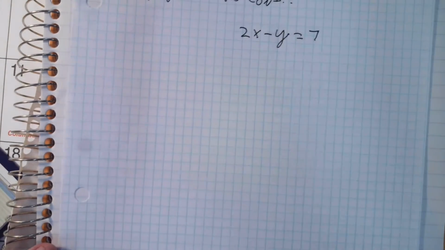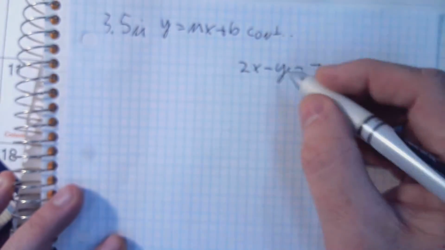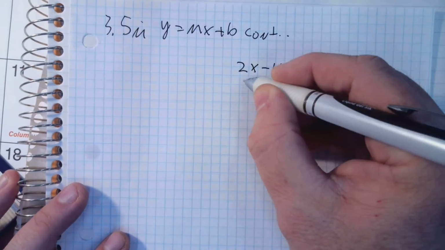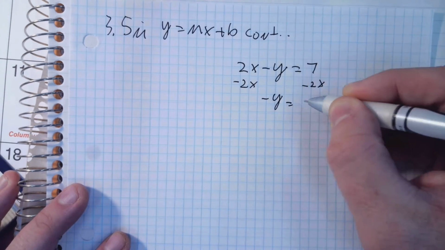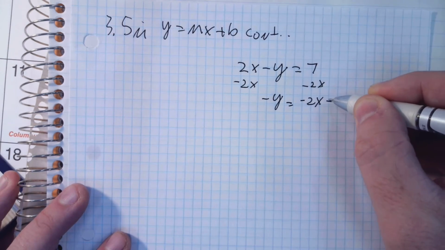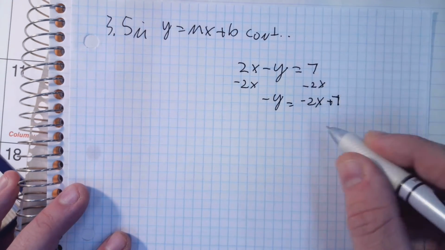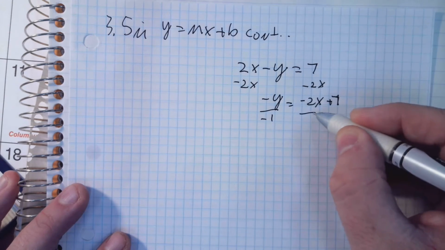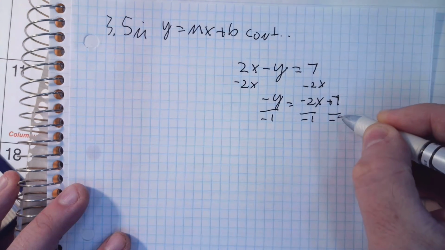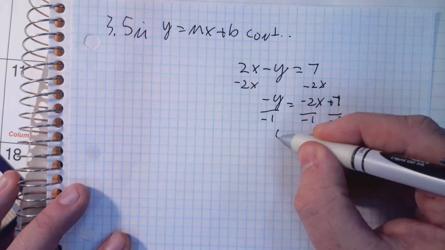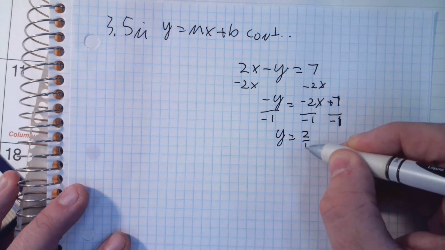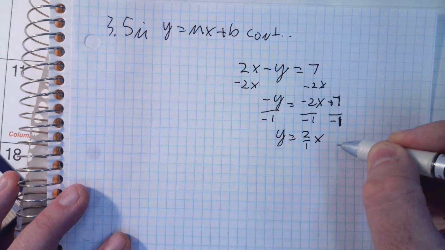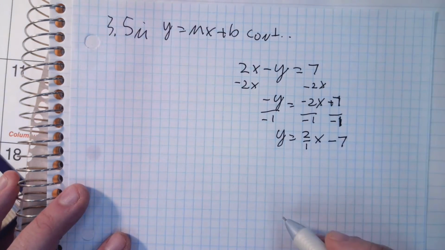Let me focus this real quick so we can see this. Okay, so this is what you should have done on this. And then we got to divide everything by -1. That should give us y equals negative divided by negative is a positive. And I'm just going to go ahead and leave that 1 underneath. It's okay. This would be a -7.